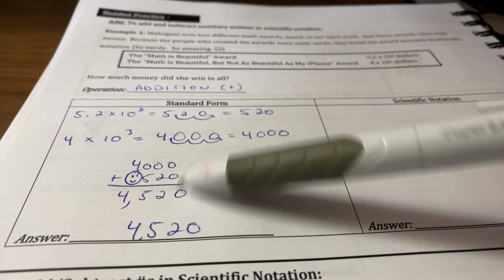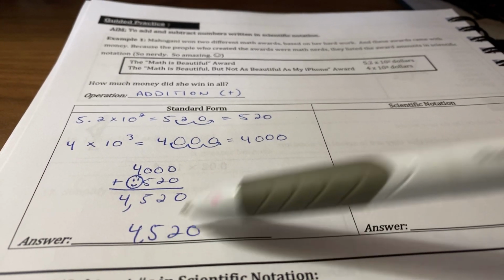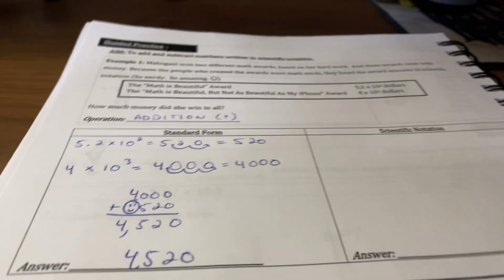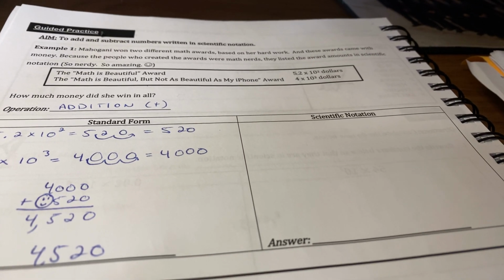I added up all these beautiful math awards here, and this is how many dollars I got. You turn this into standard form, add it up, and you get $4,520. That's a lot of math awards, right? But now let's see how you do this in scientific notation.